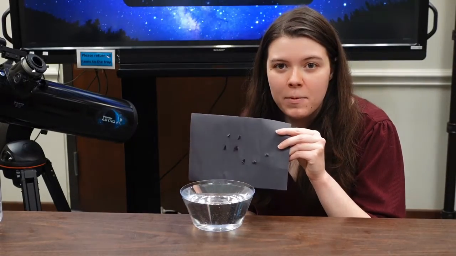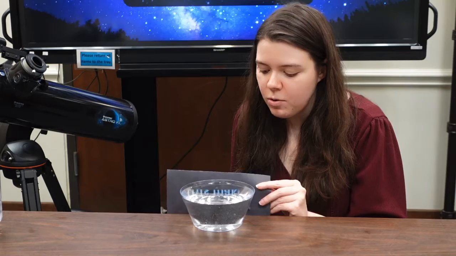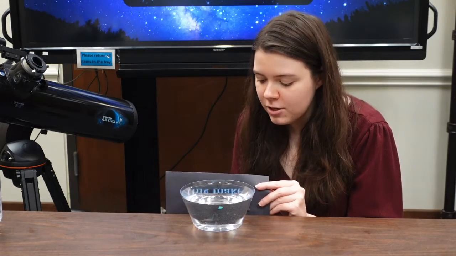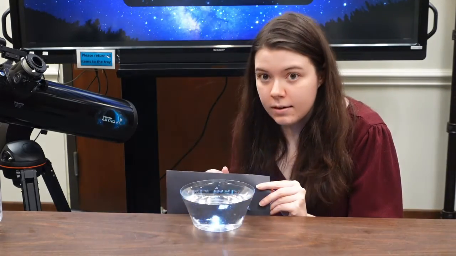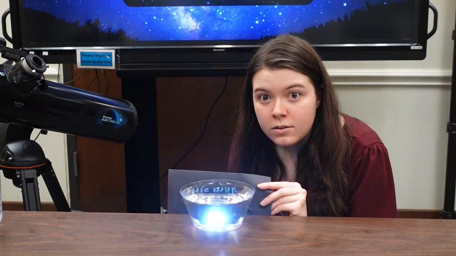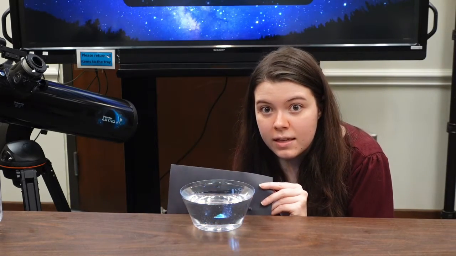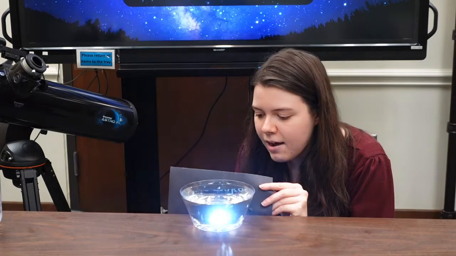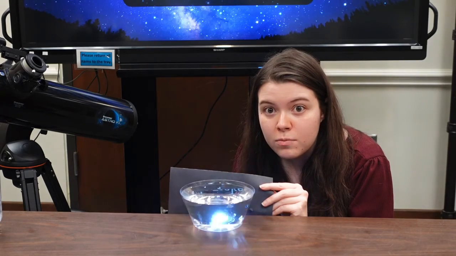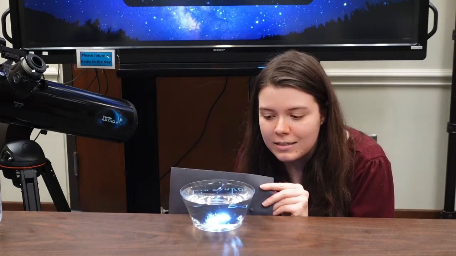Let's take this piece of paper and put it behind our bowl of water and see what changes that makes when I turn on the flashlight. Do you notice that this doesn't look as consistent when I have it behind the water and there's more movement with the way that the light is coming through?